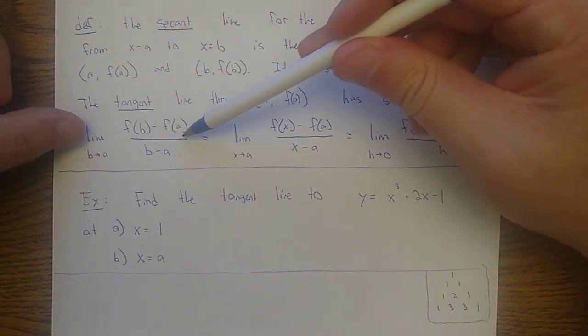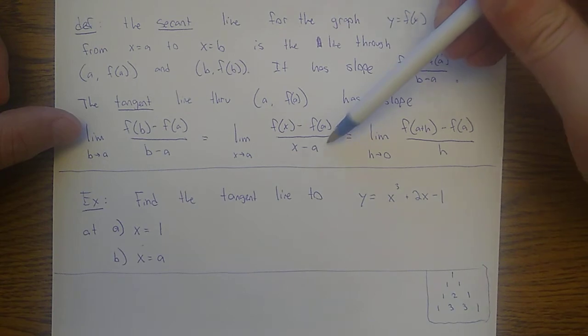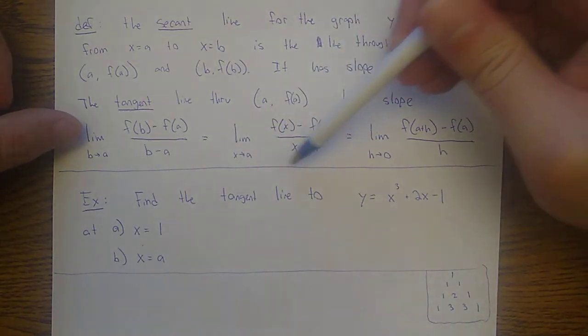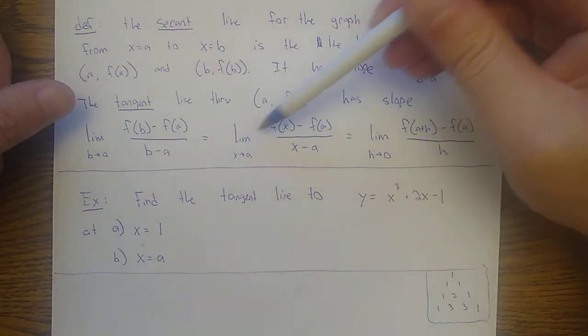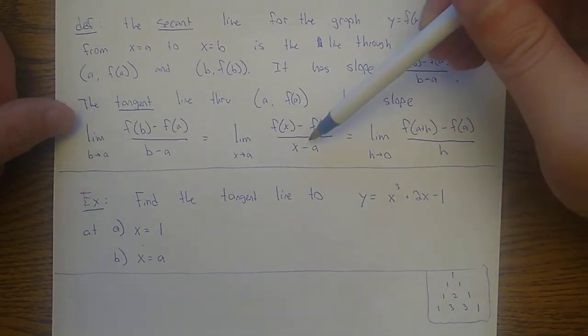Of course, I can rewrite this limit this way. You often see it this way. The only thing that's different is I changed all the letter b to the letter x. So that's the same thing.